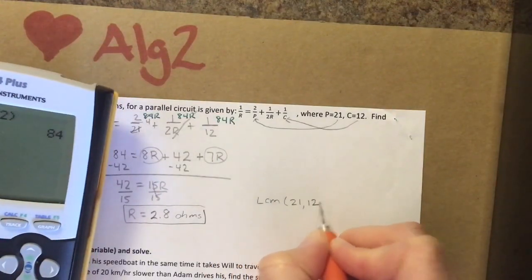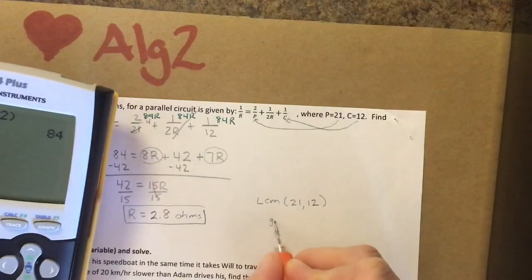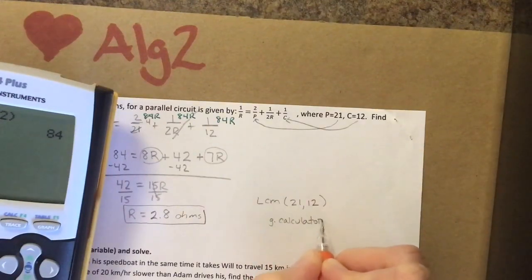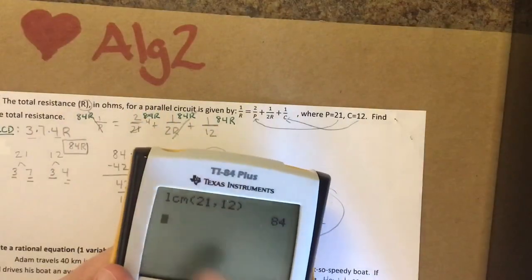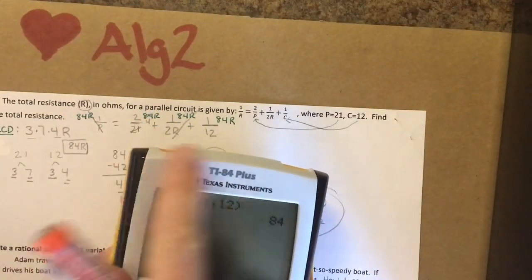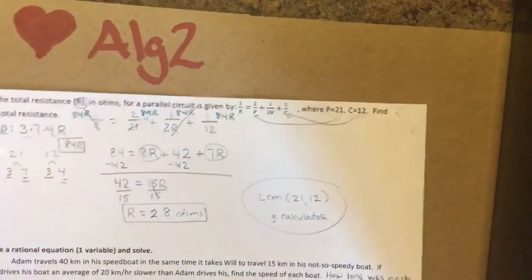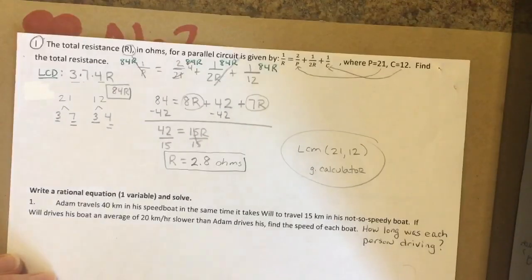I'll just write that down. This is for the graphing calculator. And you actually can't put more than two numbers in. You can, but then you have to put the LCM inside of the LCM, if there's more than 2 numbers. All right, now the real story problems, okay?